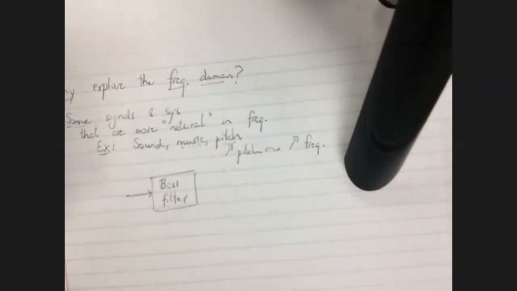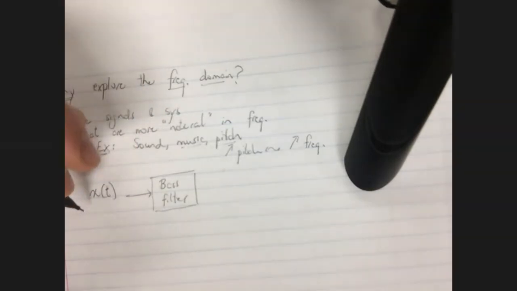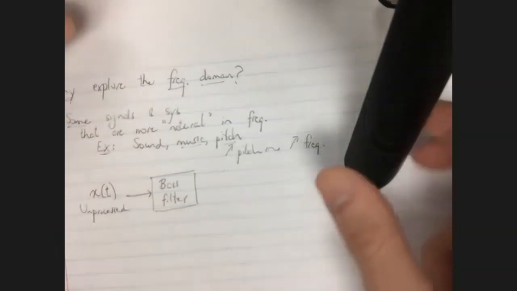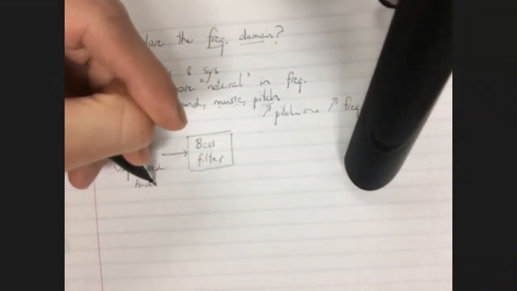Our bass filter would take a certain signal, let's say x of t, that was just unprocessed audio, and it would give me a certain y of t that was going to be, let's say, low pitch sounds only.